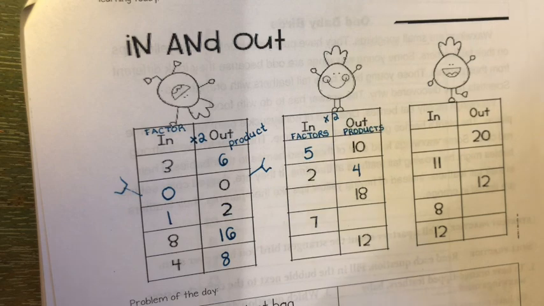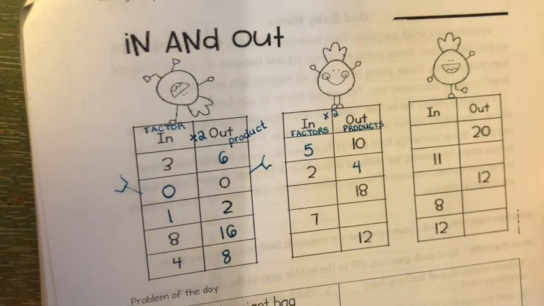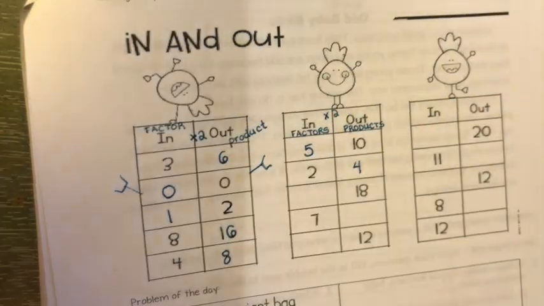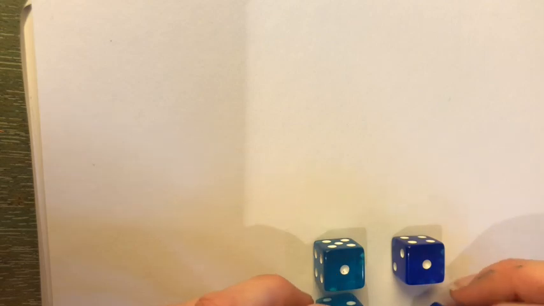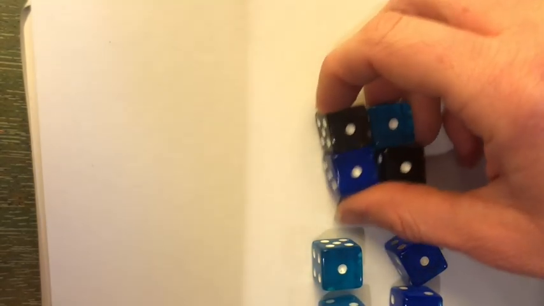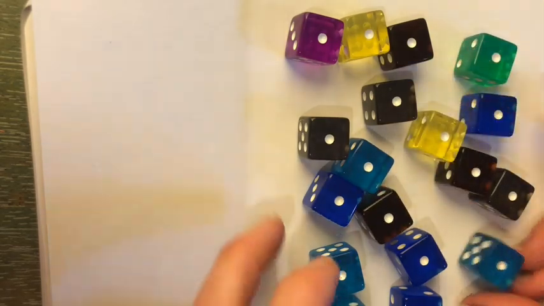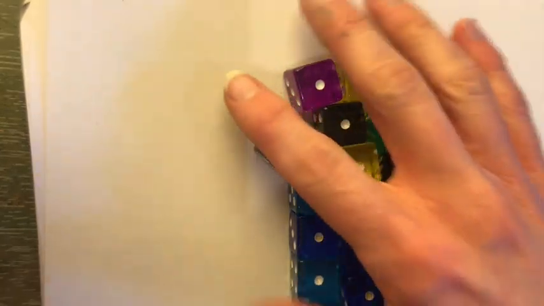So we've got 2, 4, 6, 8, 10, 12, 14, 16, 18. So I'm going to move my dice onto here so you can see them. I'm going to put a clear background so that it's not as distracting for you. So I've got my array of 18. Okay, so I have 18 and I'm going to put it into 2 groups so that I can see what my groups are. So here are 18. Hope you can see them all. So I've got all my dice here and I'm going to start breaking them into groups of 2.